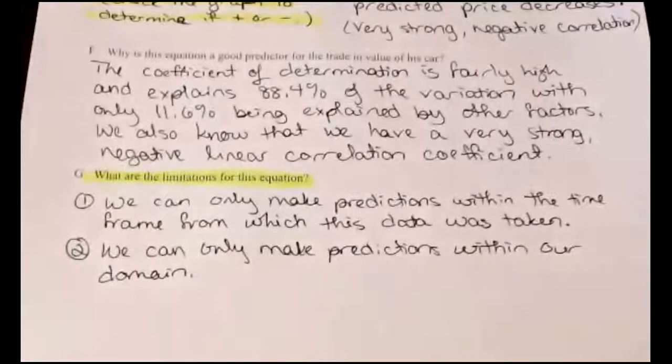When you think about your particular graph here, it has to be within that specific domain pertaining to the trade-in value of the car. For instance, if you were looking at the trade-in value when the car is 20 years old, that is going to be outside of the domain. You'll know that because you can find out how long it takes before that car's trade-in value will be worth nothing, and it's definitely before the age of 20.